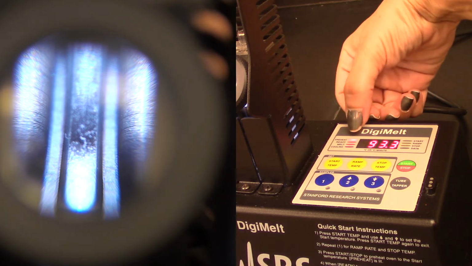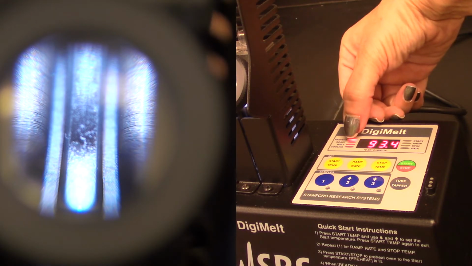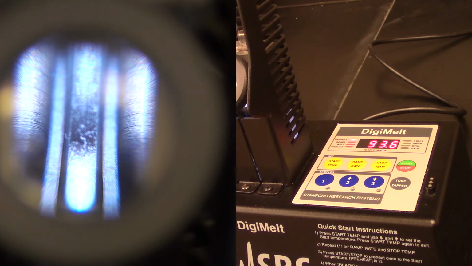So I'm waiting for this preheat light to go from preheat to ready, and what that tells me is, okay, it's holding at that 95 degree temperature, which 93.9 is close enough.